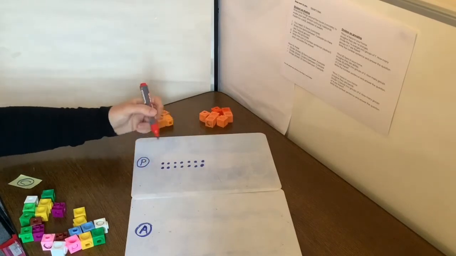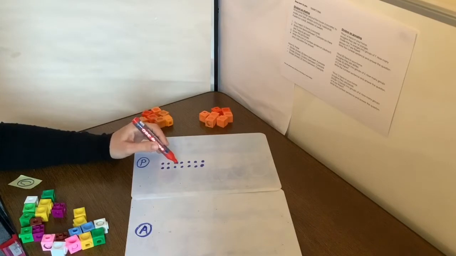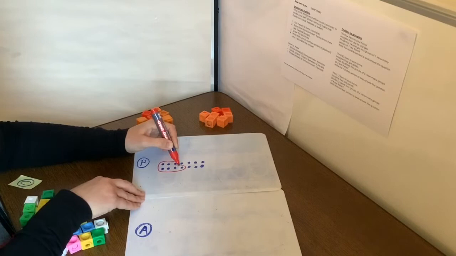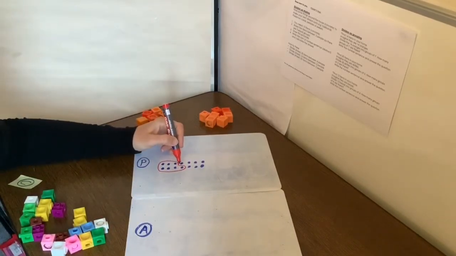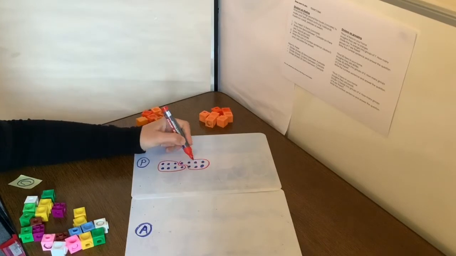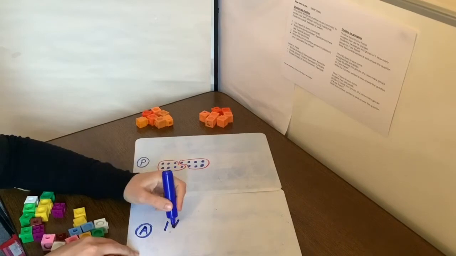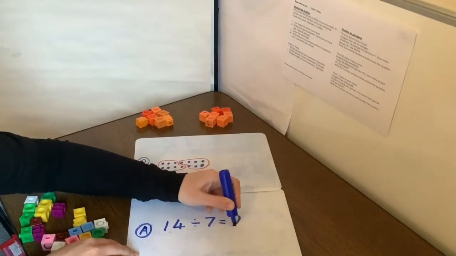There are 14 altogether. Put them into 7s. 1, 2, 3, 4, 5, 6, 7. There's our one group of 7. And then 1, 2, 3, 4, 5, 6, 7. There's our second group of 7. So we have 2 groups of 7. So 14 divided by 7 equals 2.